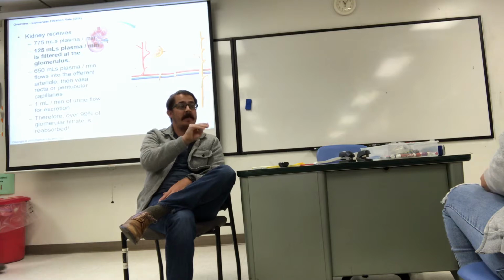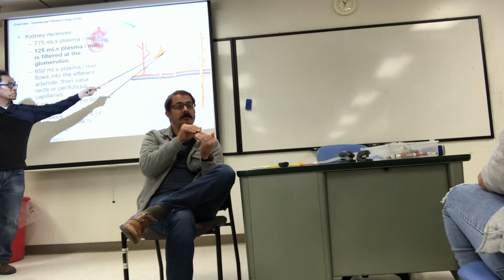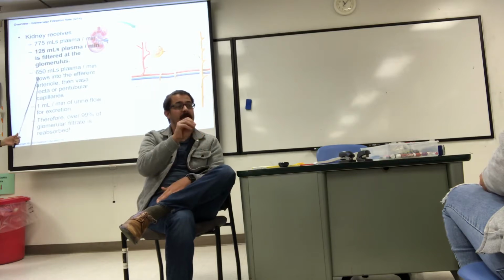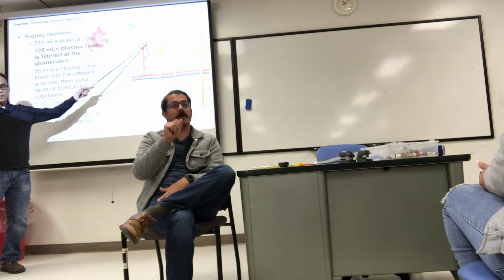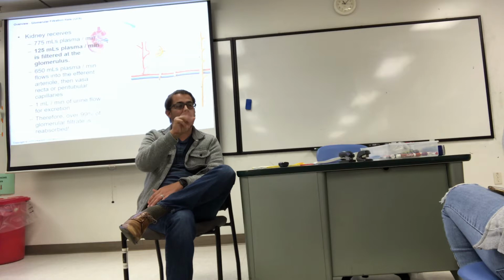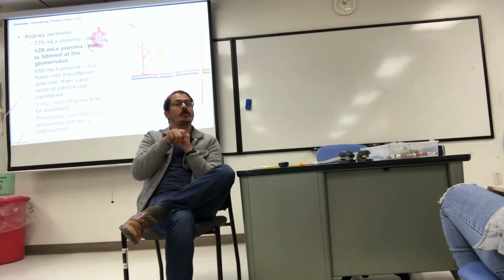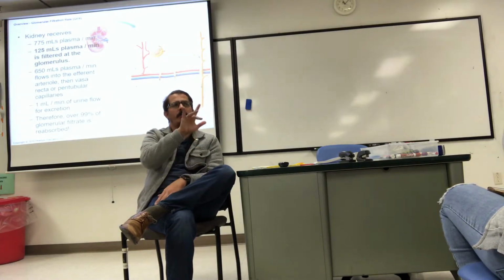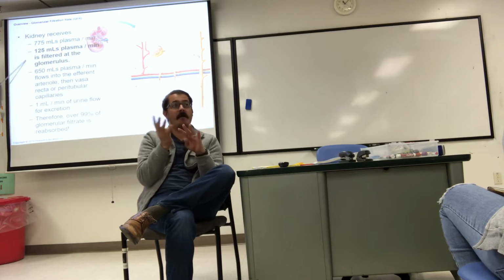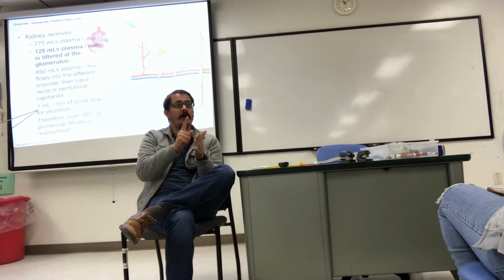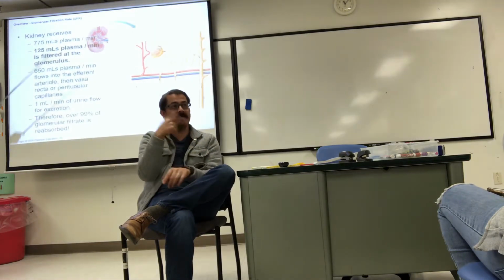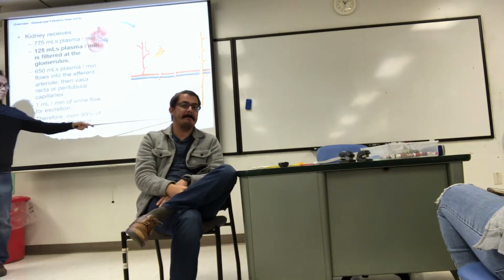125 mils per minute is filtered. For the rest, 650 mils of plasma per minute would go into the efferent arteriole, to the peritubular capillaries and the vasa recta for reabsorption and secretion function. But let's focus on that 125 mils per minute. That flow rate of filtration will produce 1 mil per minute of urine flow for excretion when you get to the end there.